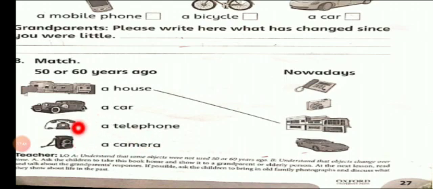Now my dear students, do you see a car, telephone and camera of this type nowadays? No. Why? Because they were used 50 or 60 years ago by the people. So: a house, a car, a telephone, a camera. Now look here again, this is written nowadays. This is the picture of a telephone, how the telephone looks nowadays, and this is the modern form of a camera. This is a house, and this is a modern model of a car.